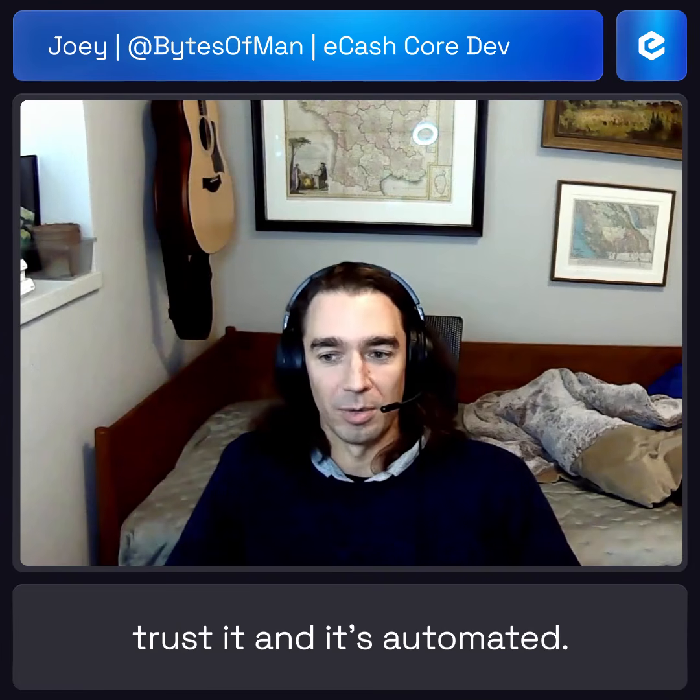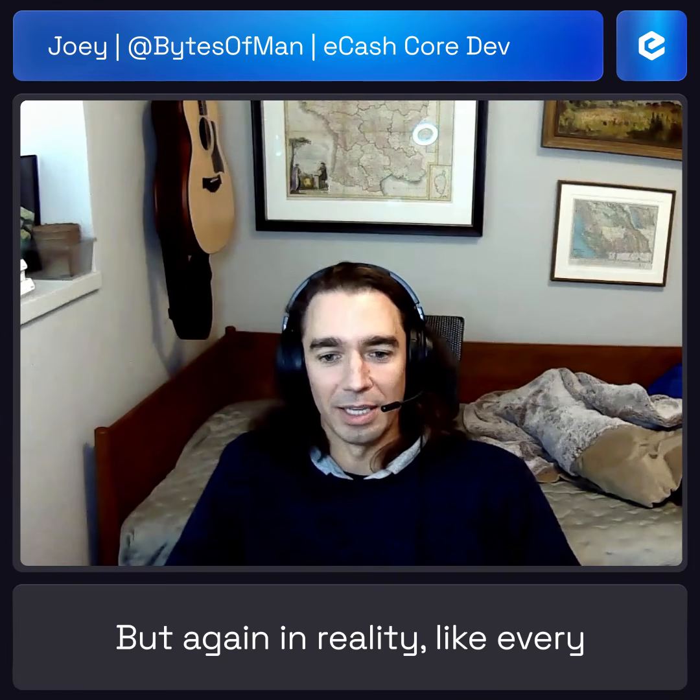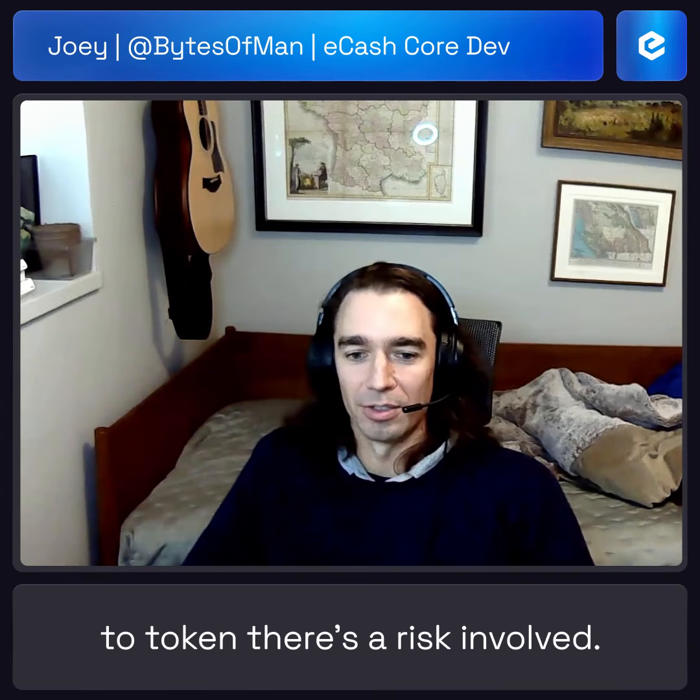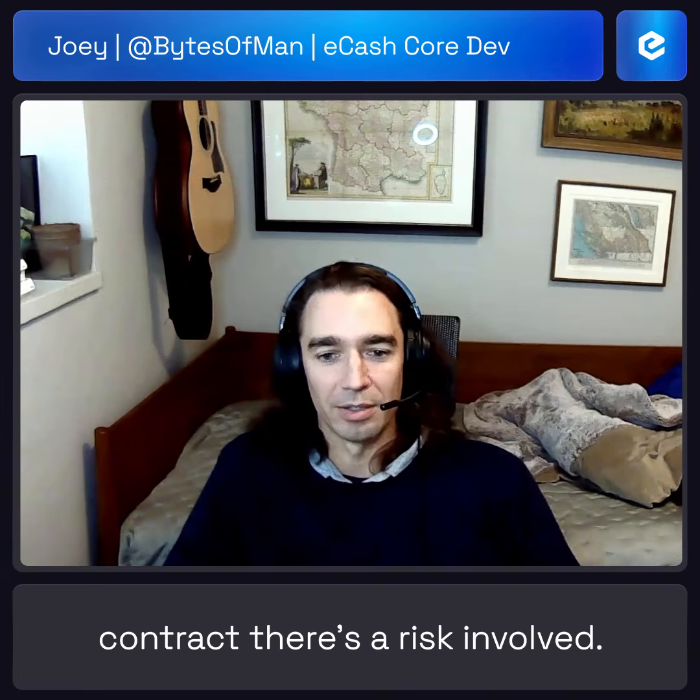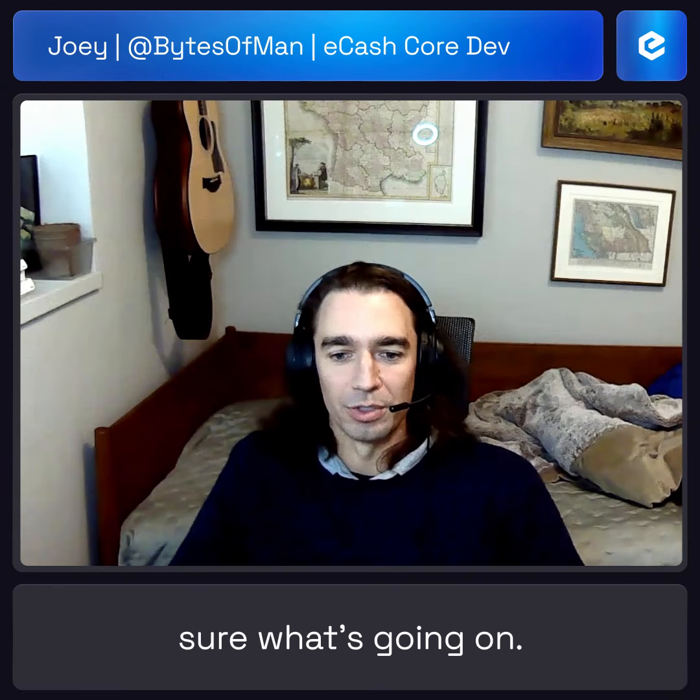You can trust it, it's automated. But again, in reality, every time you're going from token to token, there's a risk involved. Every time you have a smart contract, there's a risk involved. You're not totally sure what's going on.